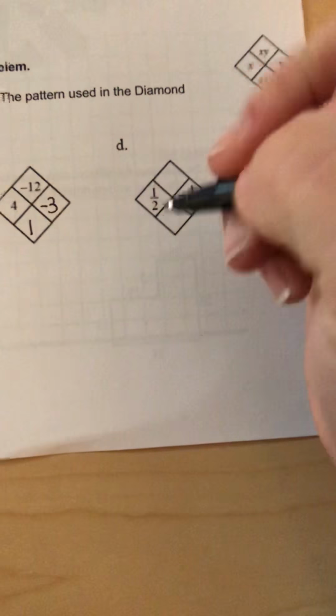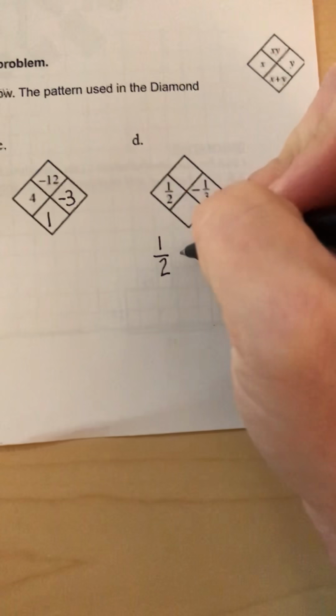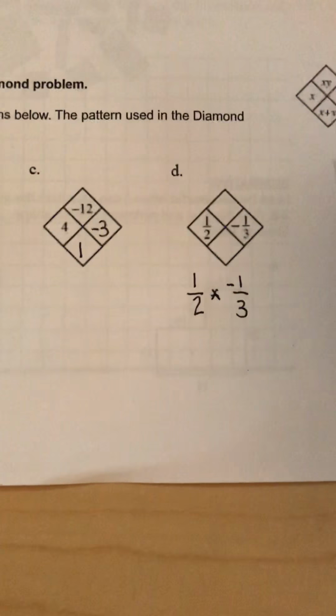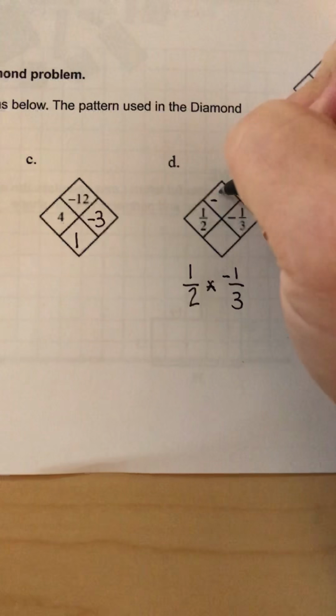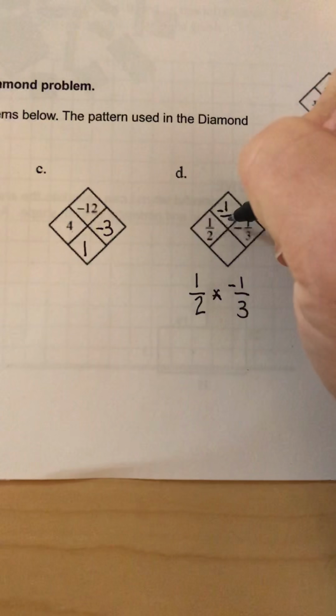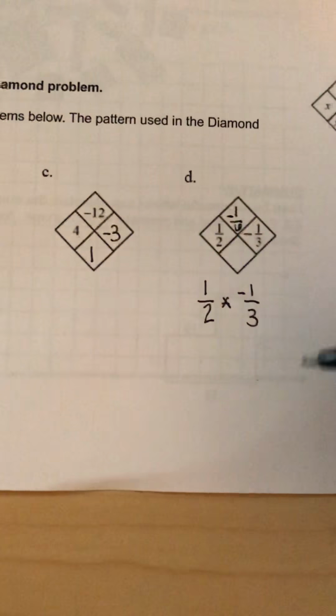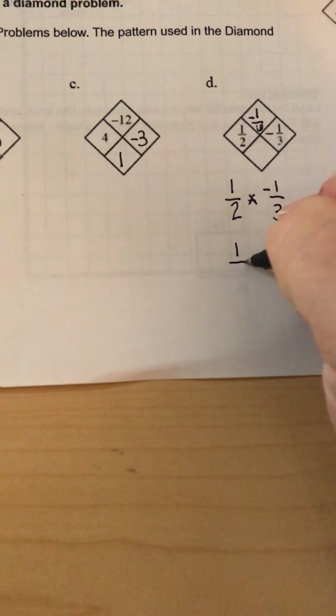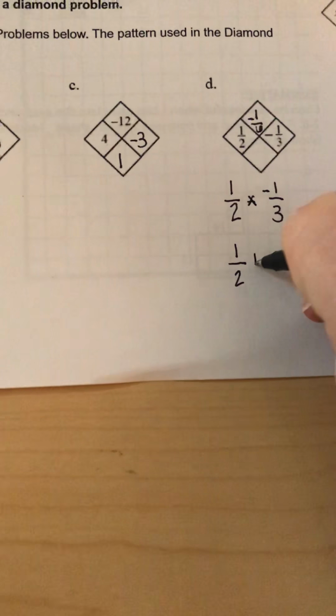Fractions are a little bit more challenging. I have 1/2 times -1/3. Multiplying fractions, you multiply across. So I will get -1 on top. On the bottom, 2 times 3 is 6. Now when I add them, I need common denominators, so I know that they both go into 6.